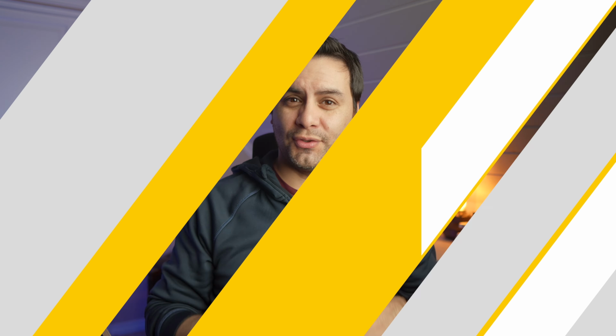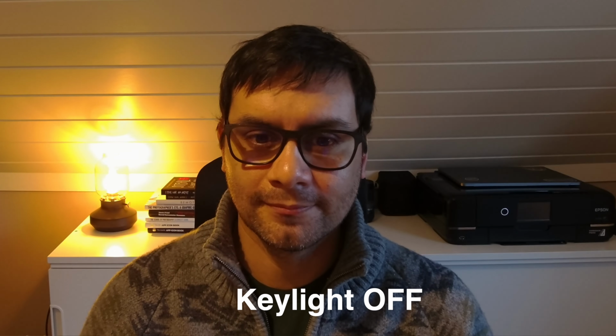I understand this setup is really not viable for everybody. It might be a bit complicated, but one of the things that I would definitely recommend is to get a Keylight. The Keylight is very impactful when it comes to video quality, so that will be a very good step up. The second would be to use OBS as your camera.